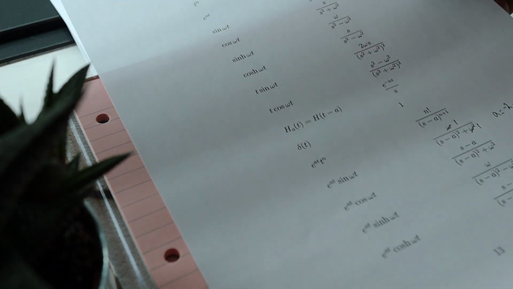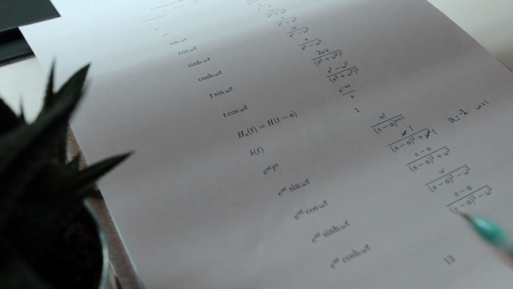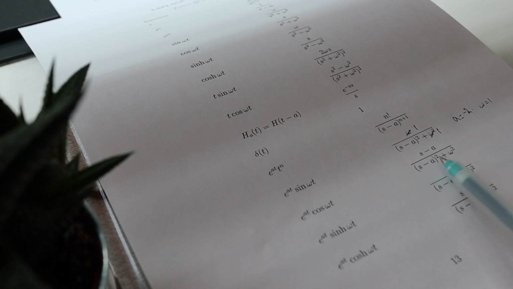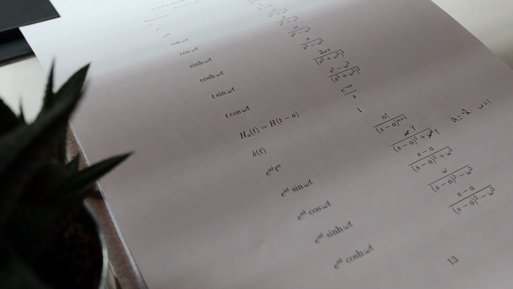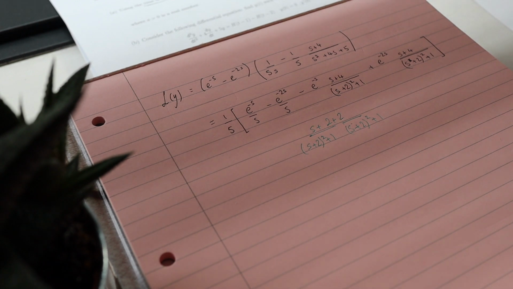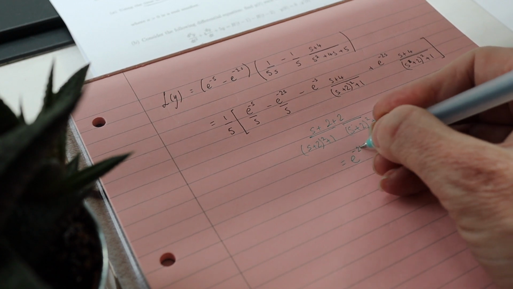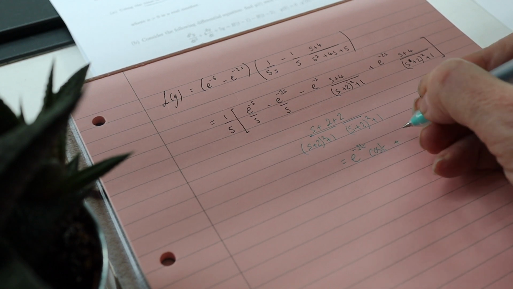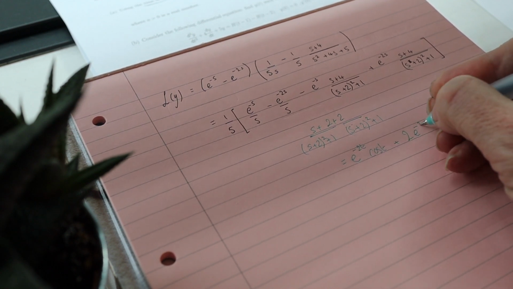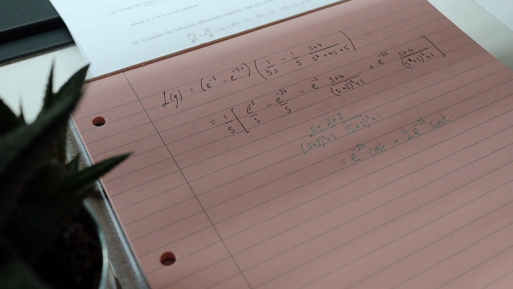And if we just take a quick look at the tables again, s plus 2 over s plus 2 squared plus 1 is going to be that, and 2 over s plus 2 squared plus 1 is going to be that. So I've got one of them and one of them. So this turns out to be e to the minus 2t cos t plus 2 e to the minus 2t sin t, just from the tables.